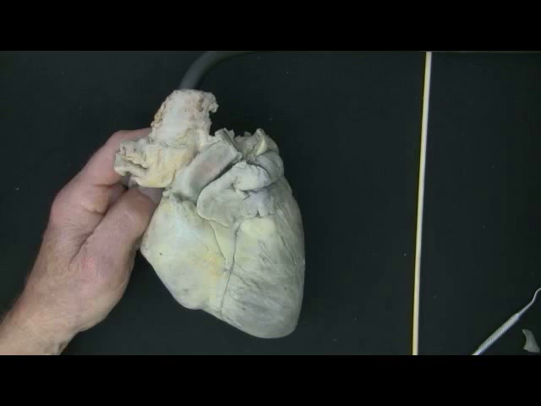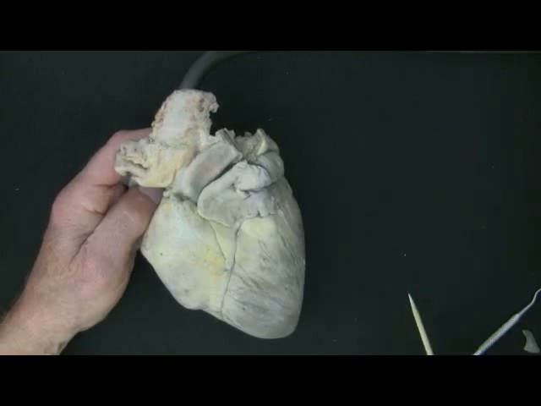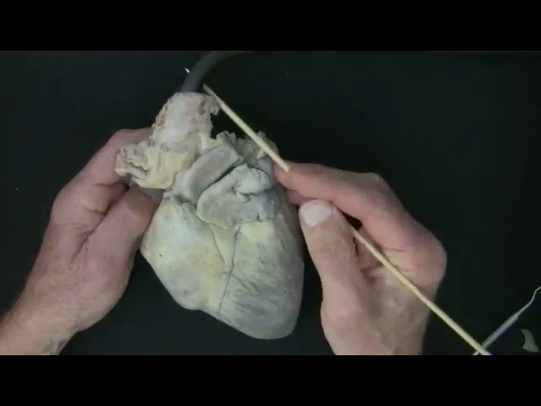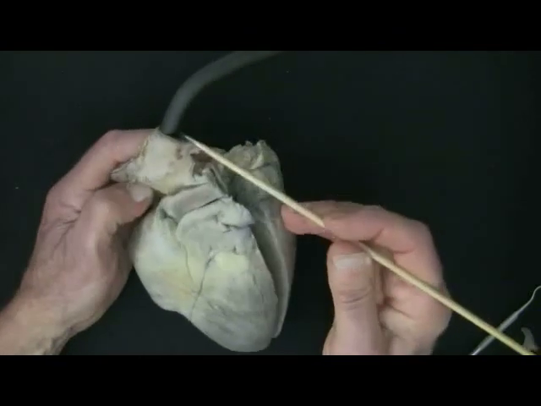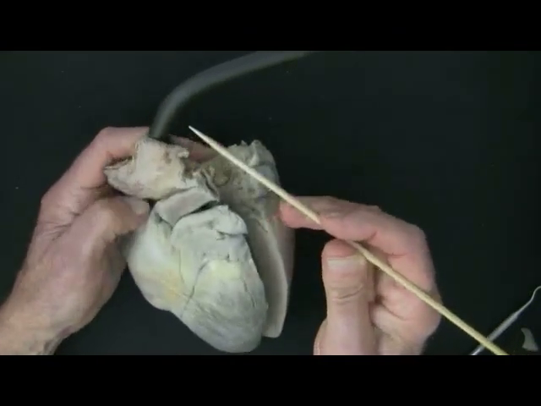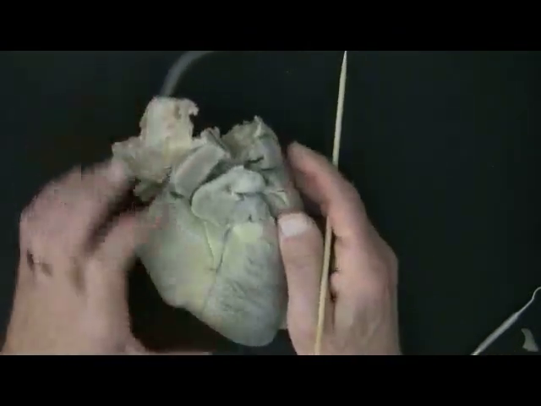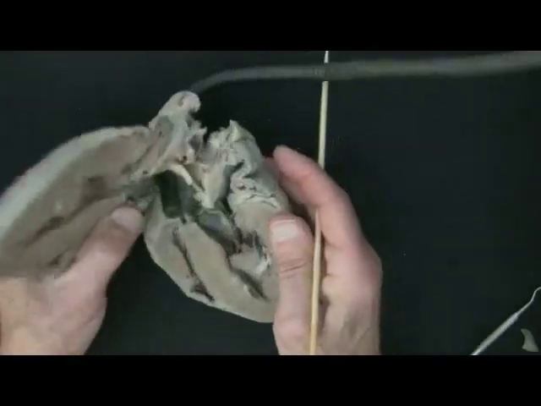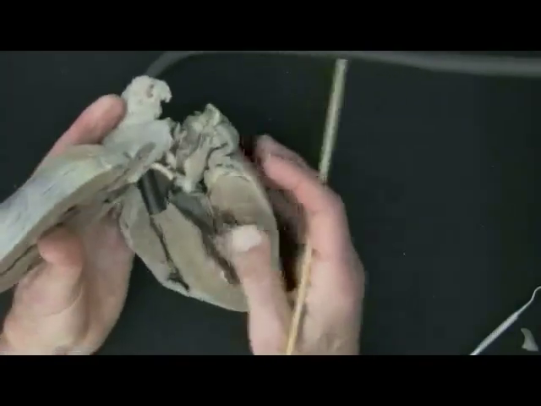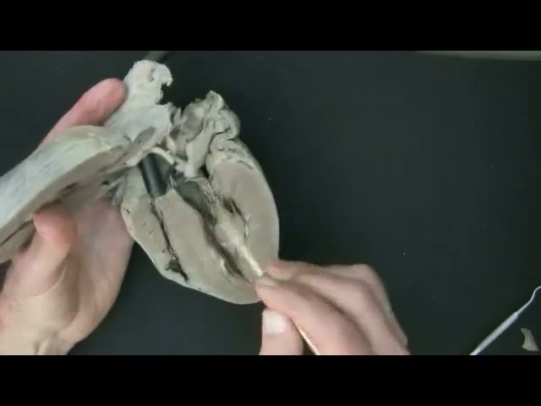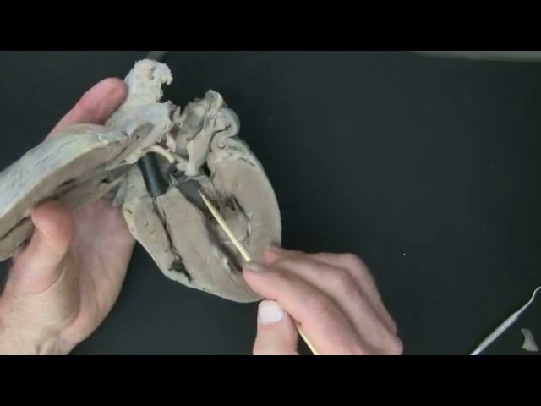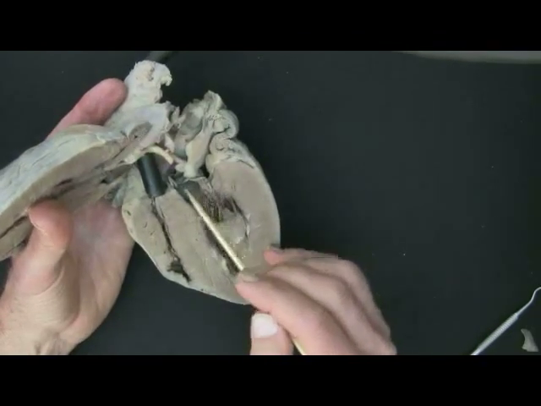Locating the aorta is not difficult. Here we have a black tube, and the aorta is huge. And to confirm that that is the aorta, we can open the heart and notice that this tube does in fact come from the left ventricle.